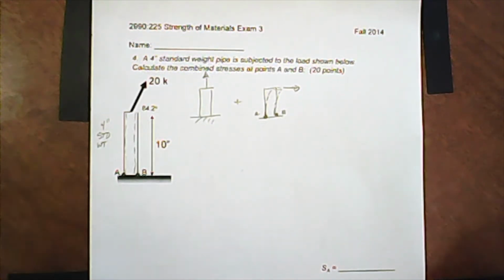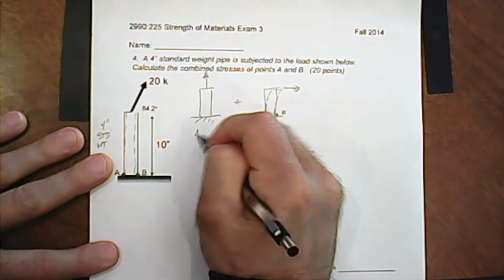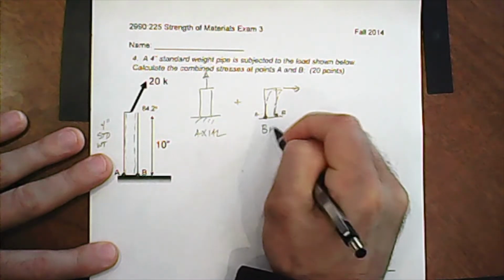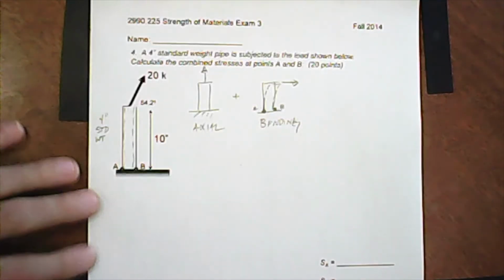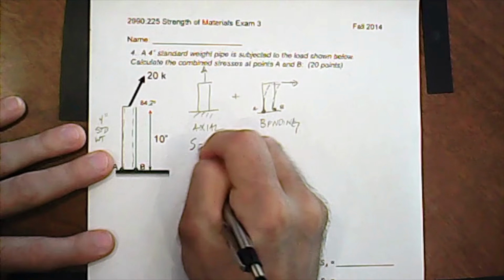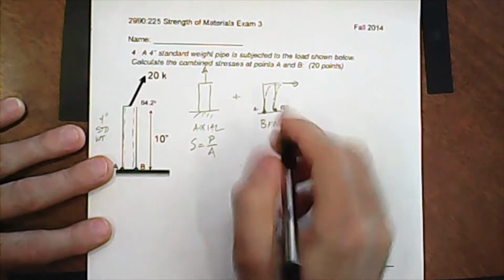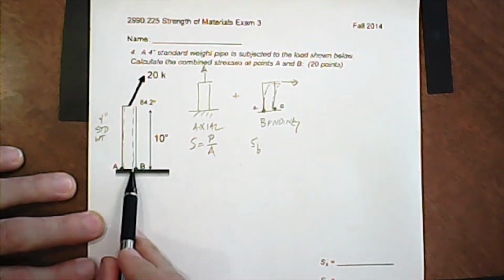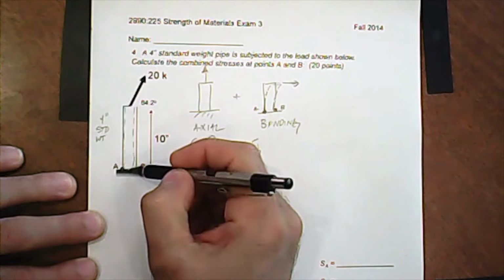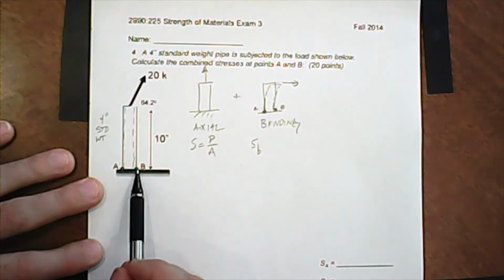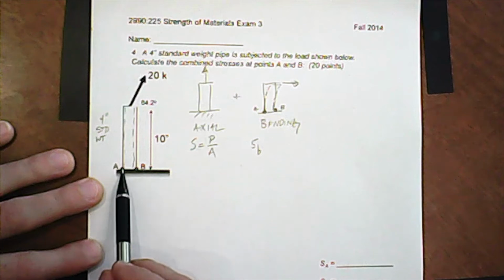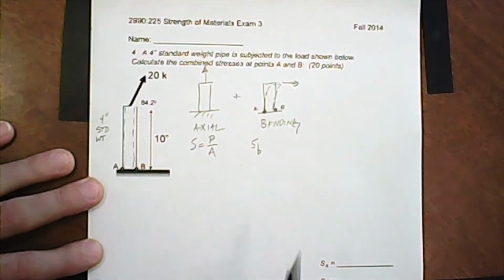Okay, so this is our combined stresses problem. So here we have an axial load, and here we have a bending load, right? So the way I like to do that is just calculate the axial and then calculate the bending, because these are symmetrical on either side of that central axis, right? Our longitudinal axis, which is our neutral axis in this case for the bending. So we know that B, the amount of compression B will be feeling from bending, will be the same magnitude as the tension that A is feeling because they're an equal distance away from the neutral axis.